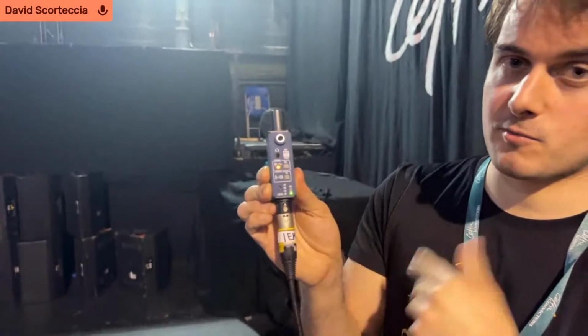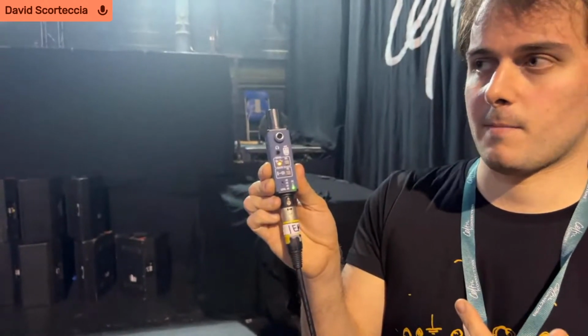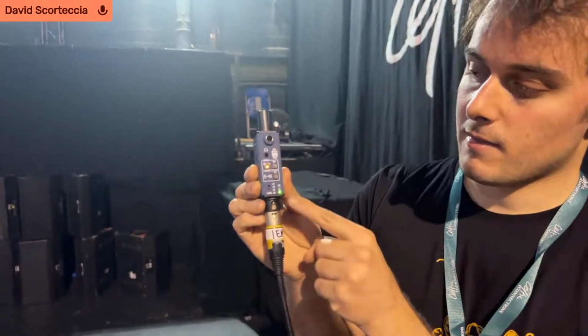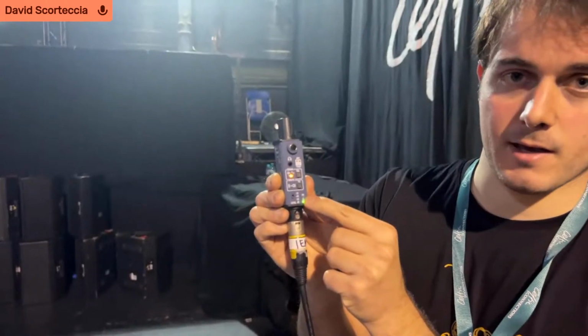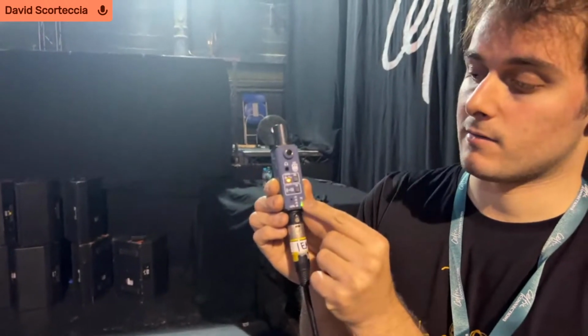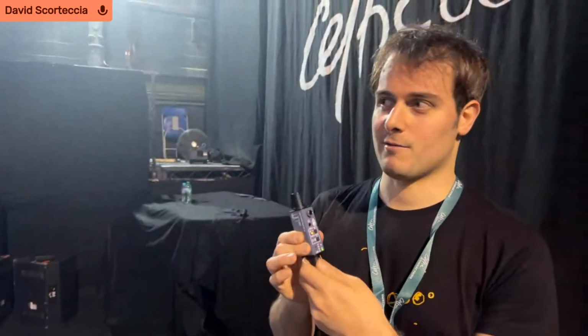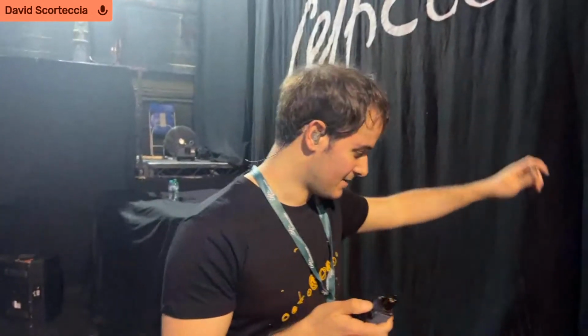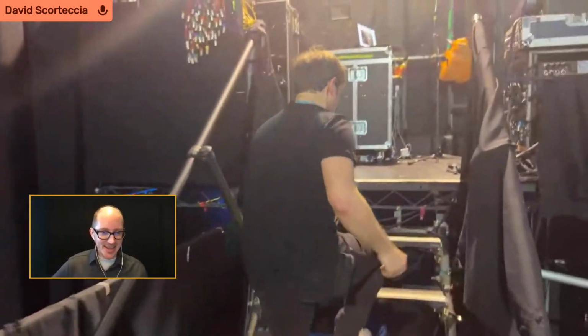And if this signal was really hot, which is more than 10 dBu, then the red LED above that would turn red, just to signify that it's a really hot signal, and maybe you want to turn it down a bit. So this is the other test you can do with the sound bullet. Very nice. Thank you.